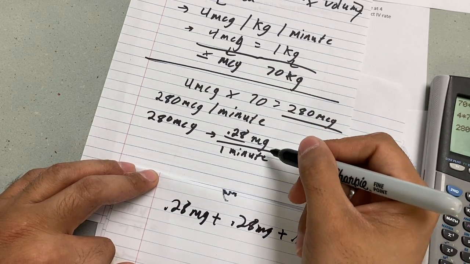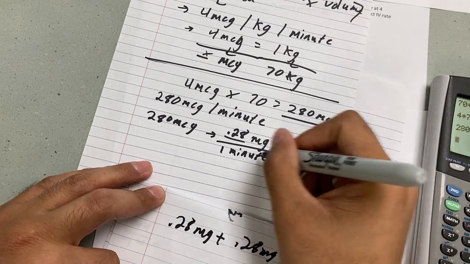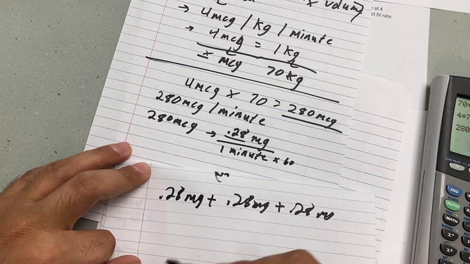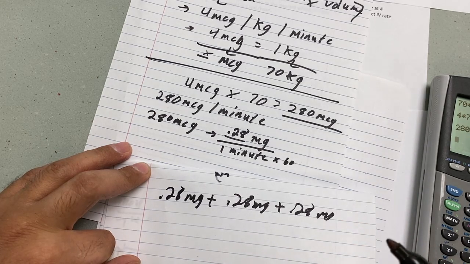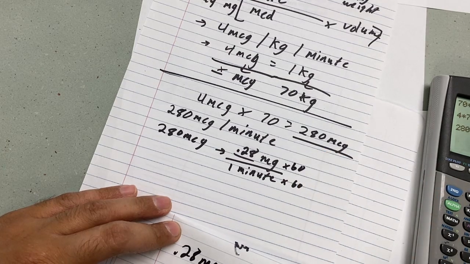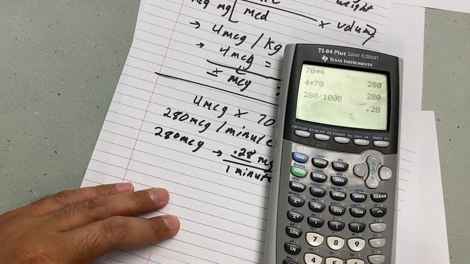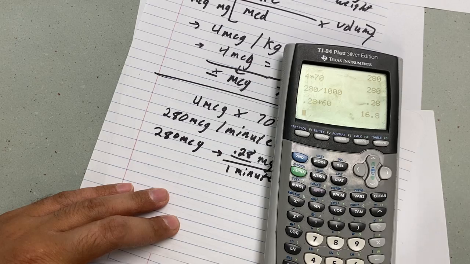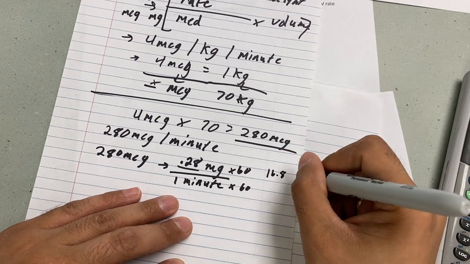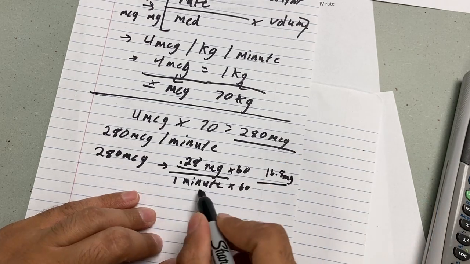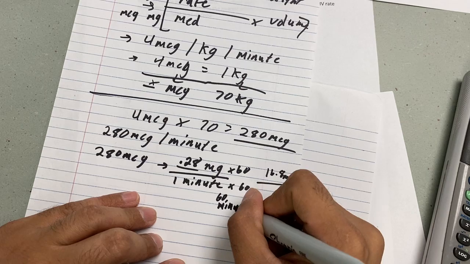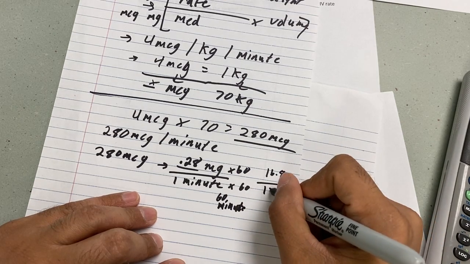I want to find out how much medication this patient's getting in an hour. To find this, I multiply my bottom by 60. The long way is writing up 0.28 plus 0.28 plus 0.28, and keep going until you hit 60. Or you can multiply top and bottom by 60. Once you do that, let's take a look. We've got 0.28 times 60 gives us 16.8. So we have 16.8 milligrams. 1 minute times 60, we have 60 minutes. And we can say, okay, well, 60 minutes, that's 1 hour. So I can put 1 hour down here.